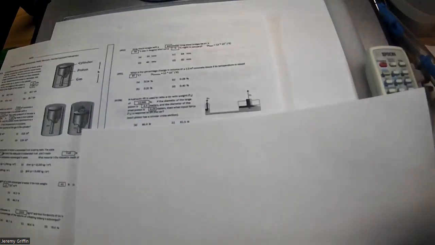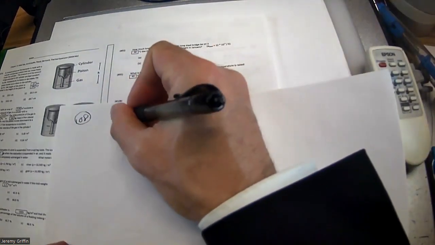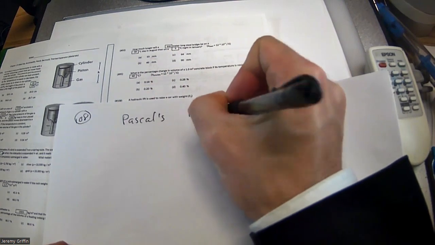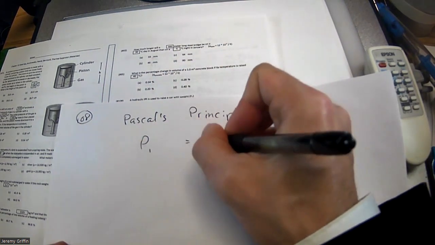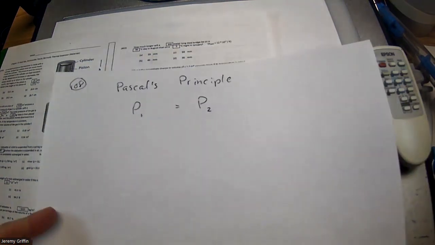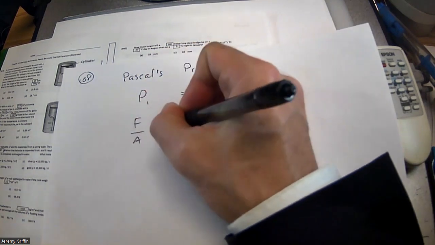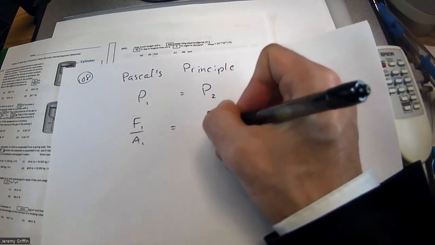Let's go through Pascal's principle for 108. Pascal's principle says that the pressure on the left side is equal to the pressure on the right side. So P1 equals P2. And pressure, you guys know, is force per unit area. So F1 over A1 equals F2 over A2.